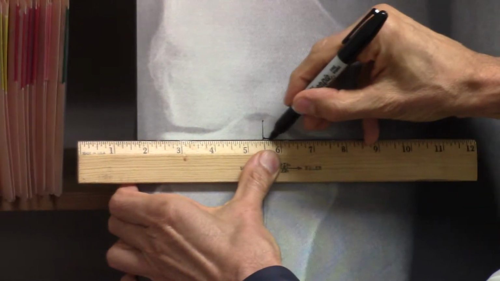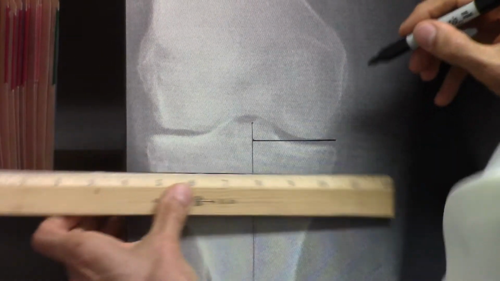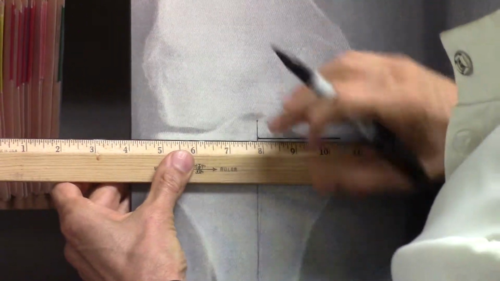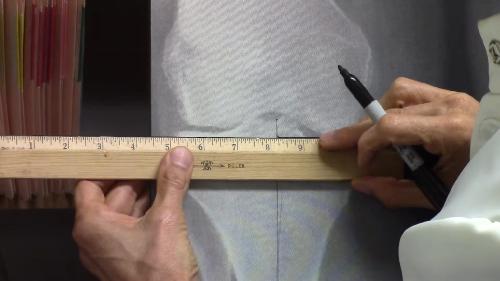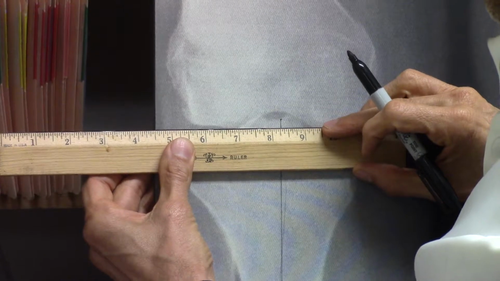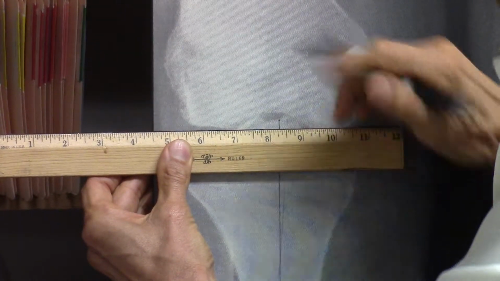But the important thing is that you understand how to do them. And if you have to do it with a ruler, it can be done, because that's how we started. This is how we started this process ourselves, this protocol.